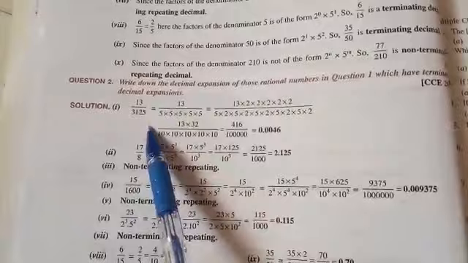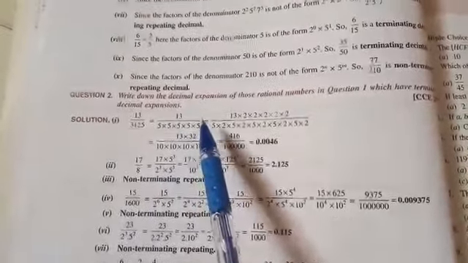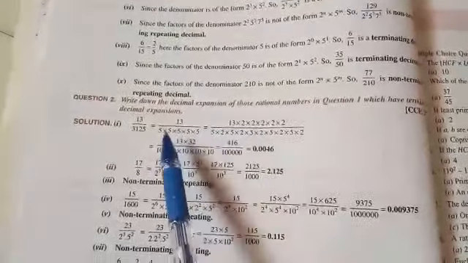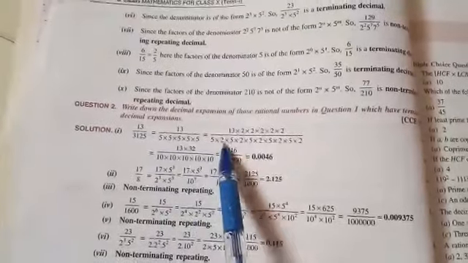So in the first question we got 13 by 3125 as the decimal number. You can do division and write in decimal, or else you can do it this way. You have 5 fives here: 1, 2, 3, 4, 5. To make 10, multiply each 5 with 2. So I multiplied 5 twos in the denominator.